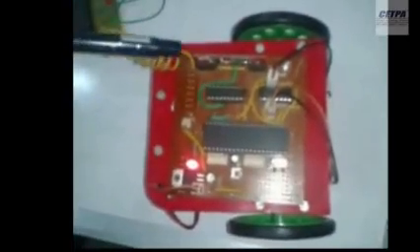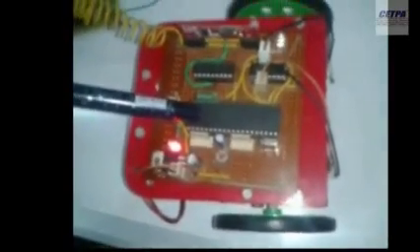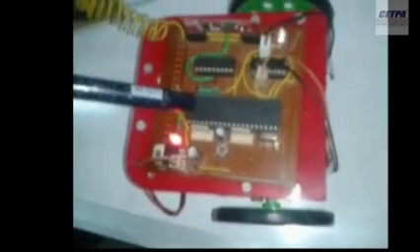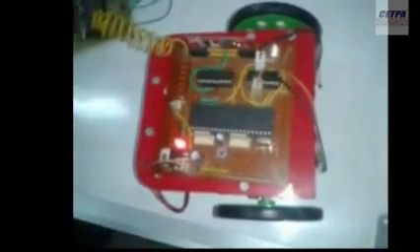Now let's come to the receiver section. In the receiver section, we have connected the TWS434 RF receiver module and the HT12D RF decoder IC, which is capable of decoding the 12-bit sequence transmitted from the transmitter section. Now this data is given to the microcontroller. We have programmed this microcontroller to control the two motors according to the data received.